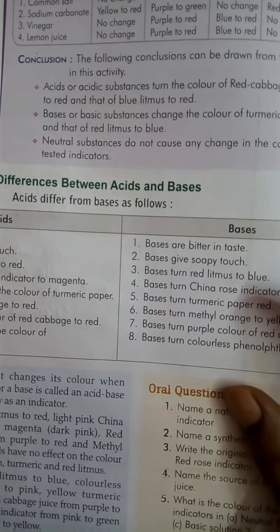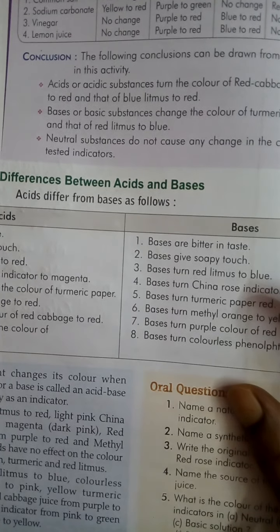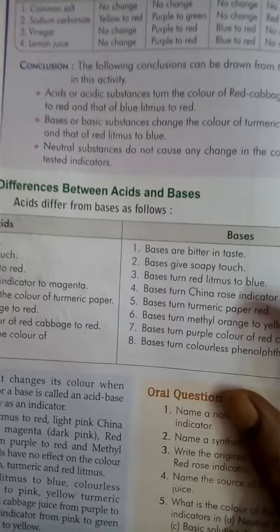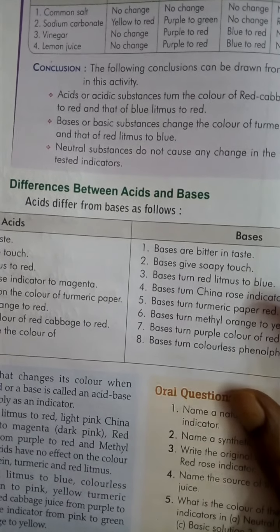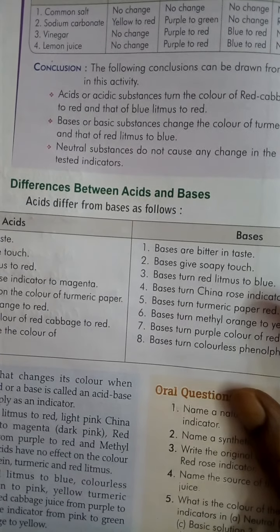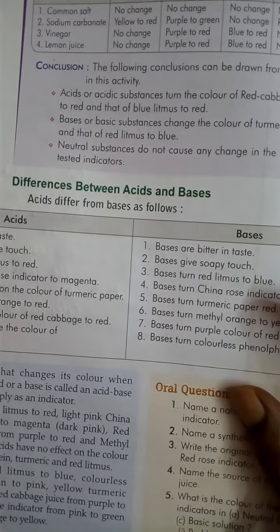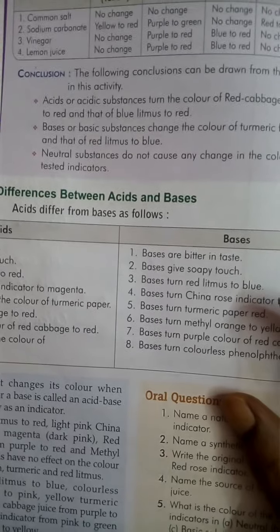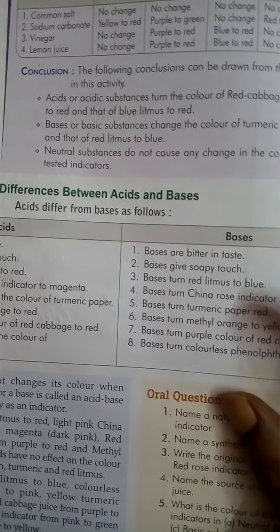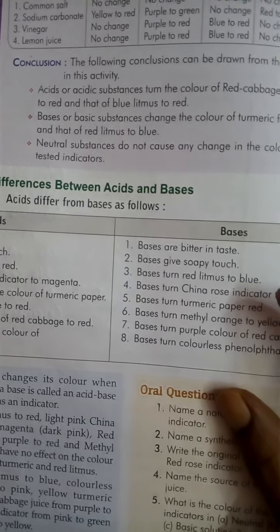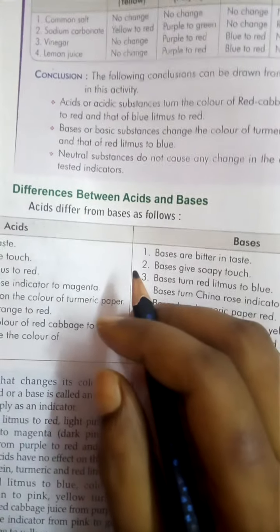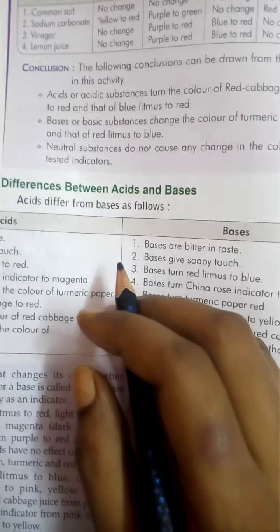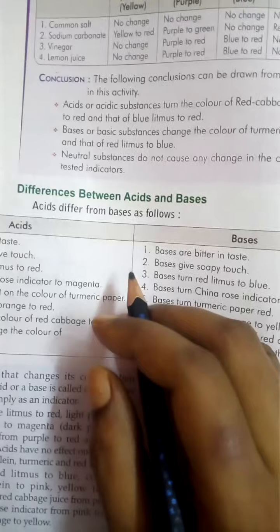So this is the summary of all types of natural and synthetic indicators. Here is the differentiation between acids and bases. This is given in your book, page number 68. You have to learn this, very important. This is very important, the difference of acids and bases. Now there is an oral question here. Let's start giving the answers to this oral question.